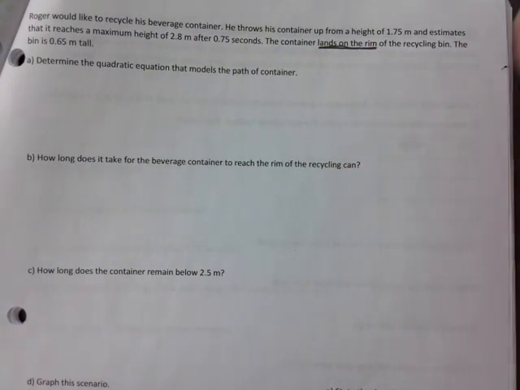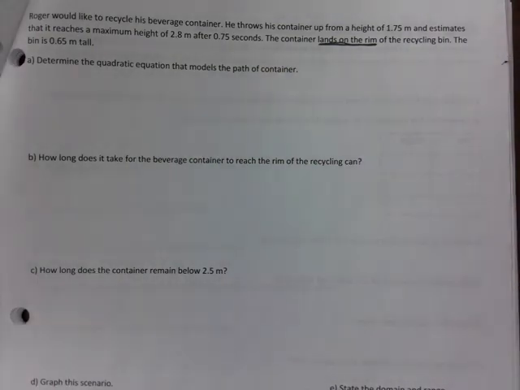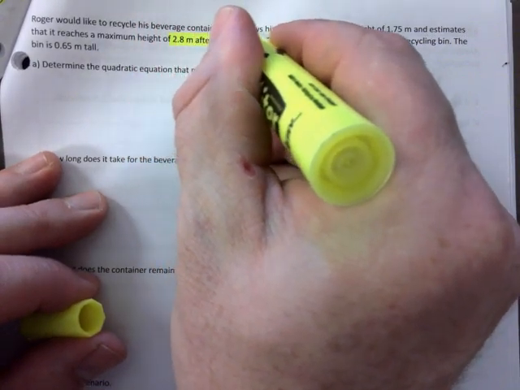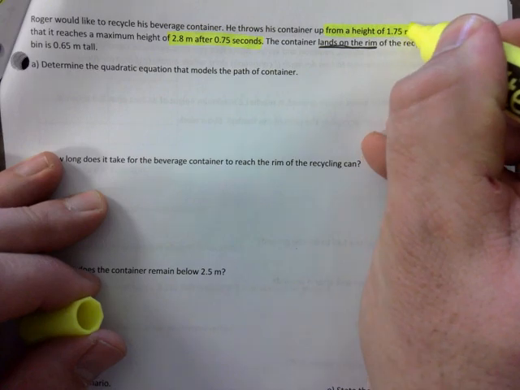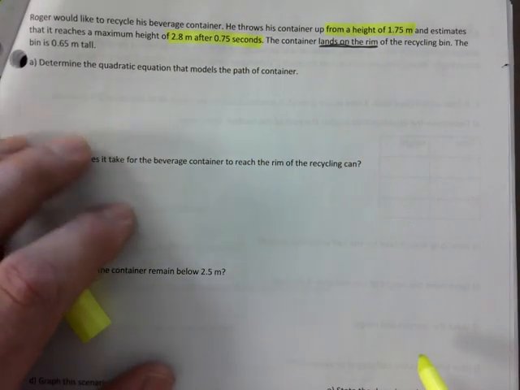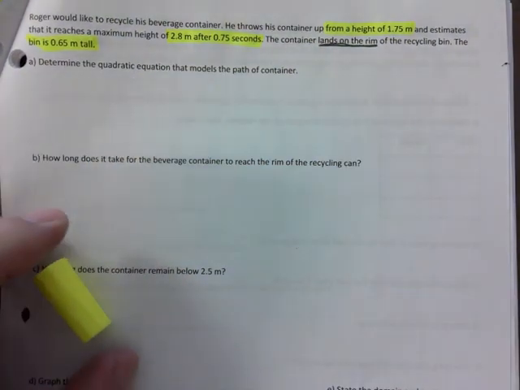Doesn't hit the ground, lands on the rim. The bin is 0.65 meters tall. I'm going to highlight some of these things, right? Like this is important. That goes together from a height of 1.75 meters, and it lands right here, 0.65 meters tall.